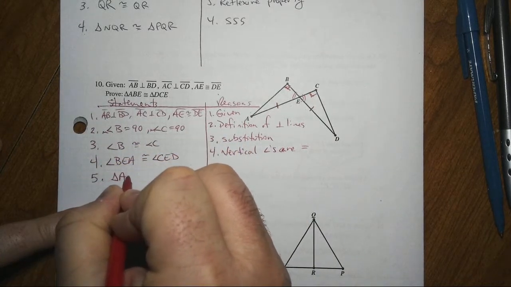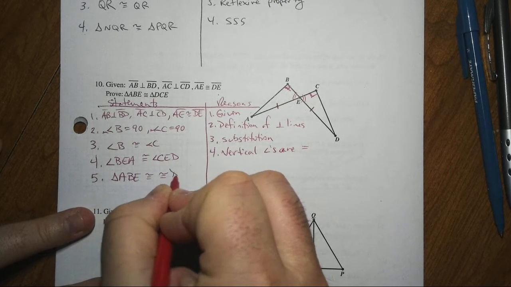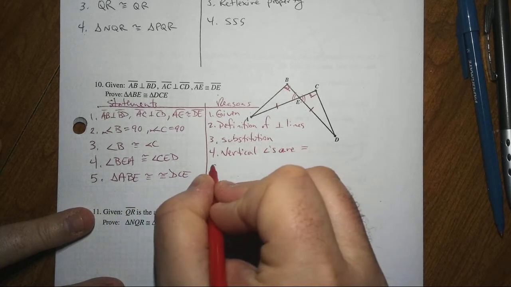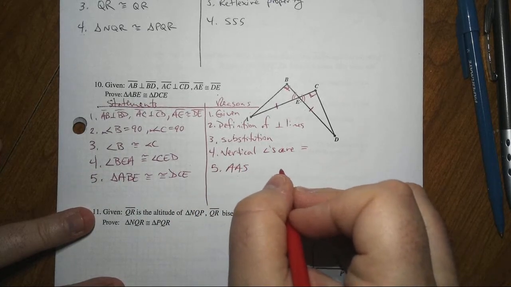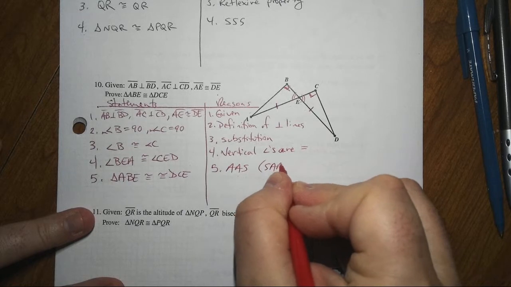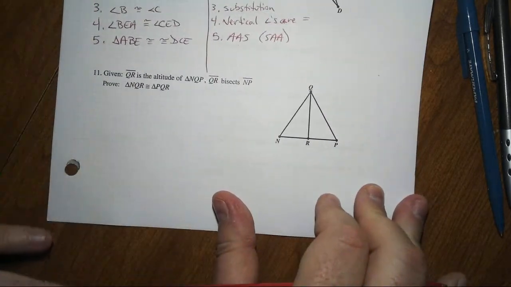So triangle AB here, it's congruent to triangle DCE. And then angle, angle, side. If you write side, side, or side, angle, angle, it's the same thing. So either way, you're good. Okay? And that would be number 10.